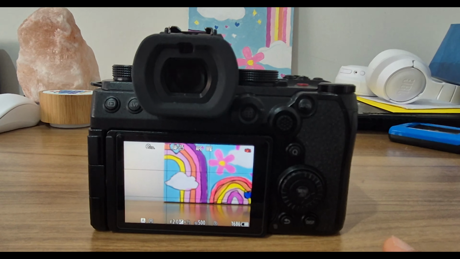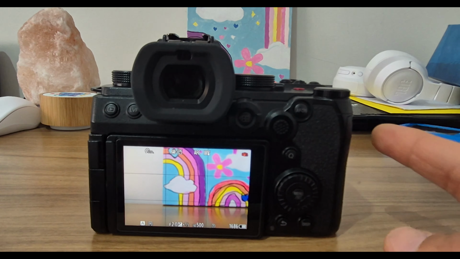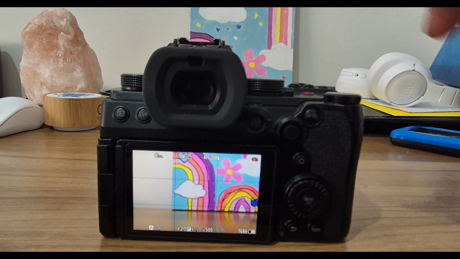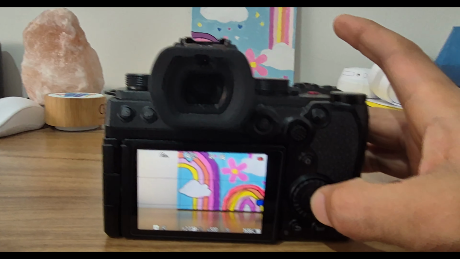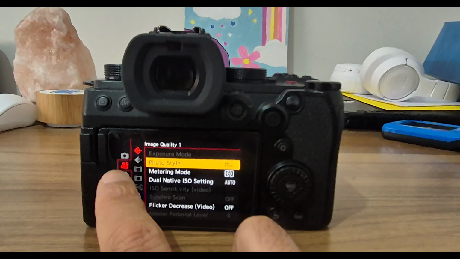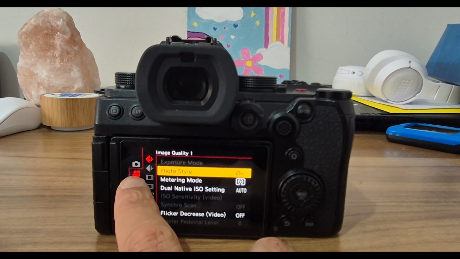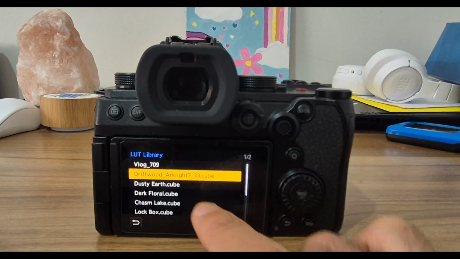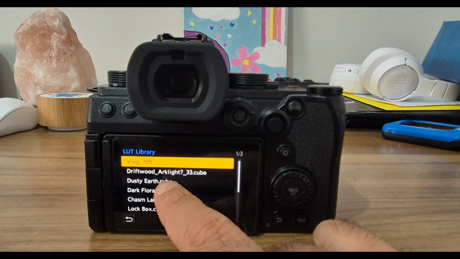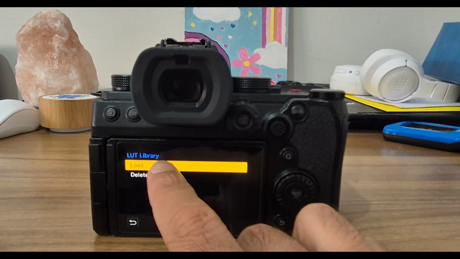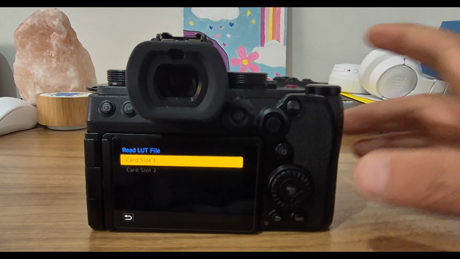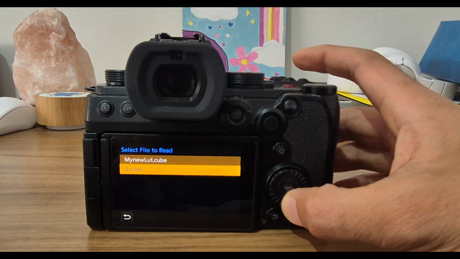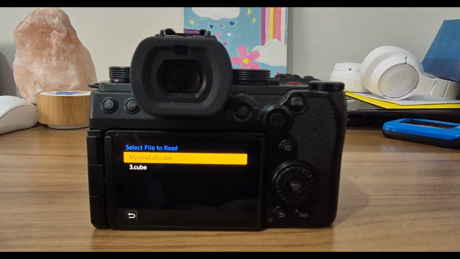Alright, so once the files are present in your SD card root directory, you need to go to your camera in the menu. Now go to settings in LUT library. So you can overwrite anything if you have. So I will say load, and from there use my new LUT or whatever you want to name it.